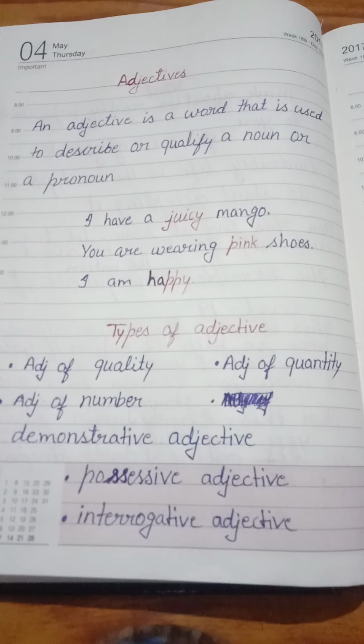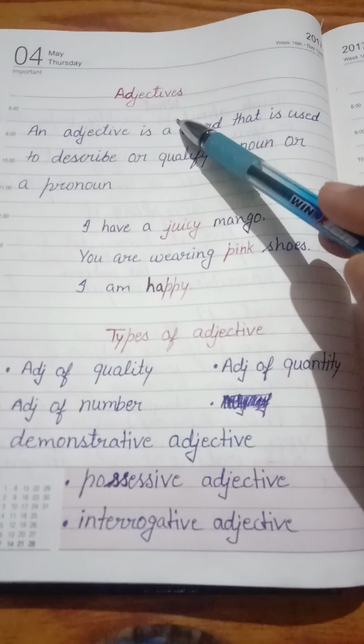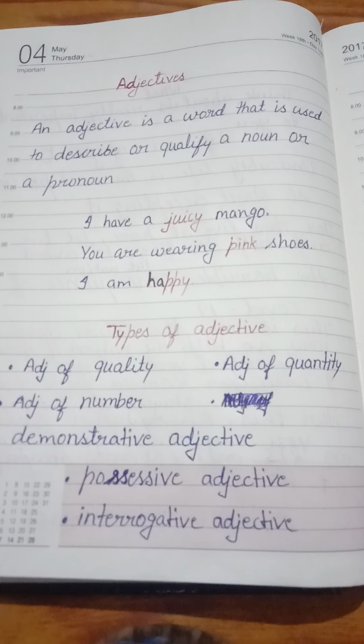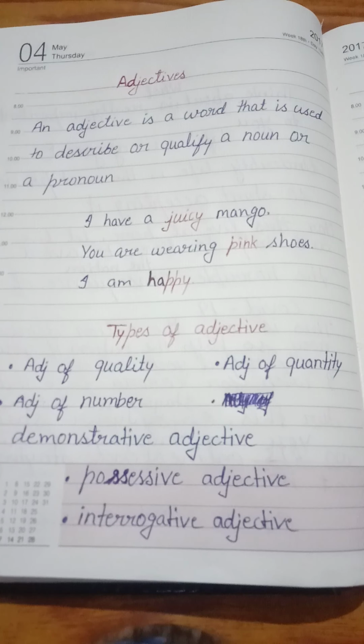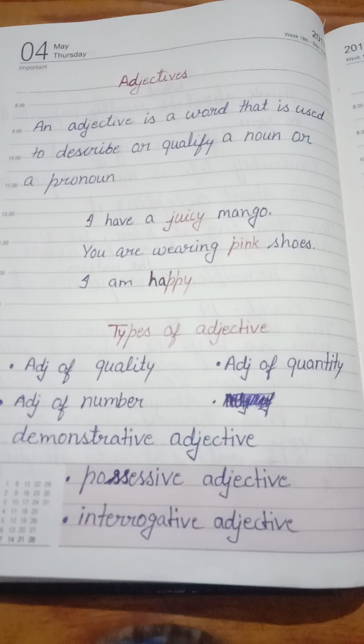So today I'm going to teach you adjectives. Before starting this topic, I would like to give you four words. These four words are kind, wonderful, tall and yellow. I'm going to repeat: kind, wonderful, tall, and yellow. Now you need to write down the names of people and things that you can associate with each word.